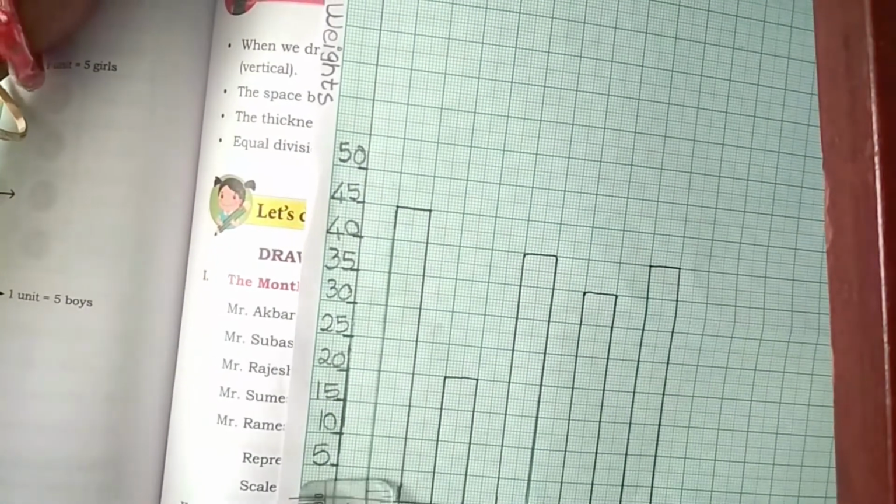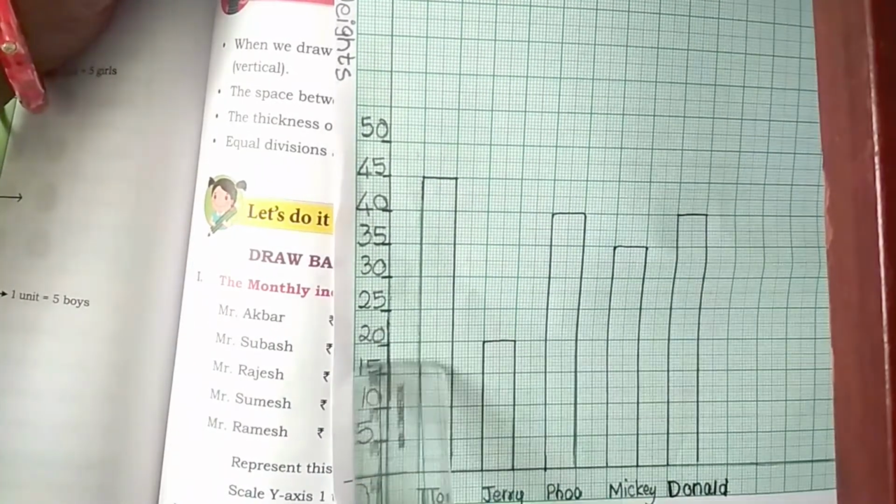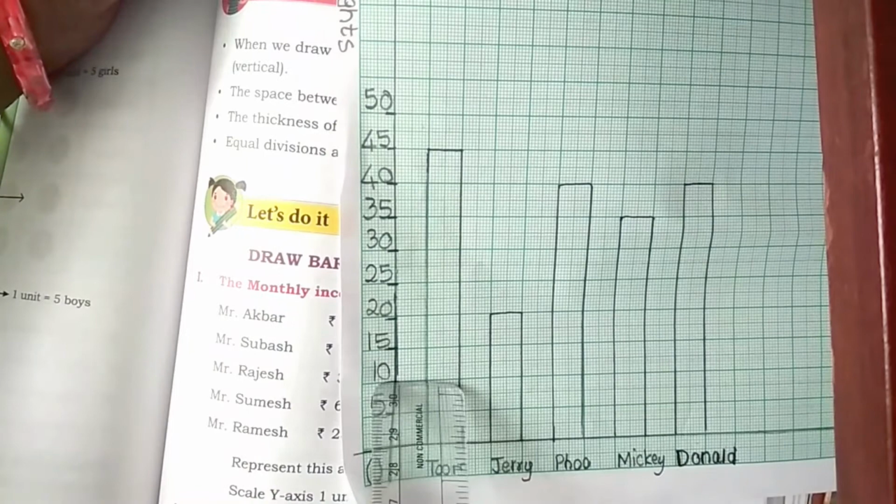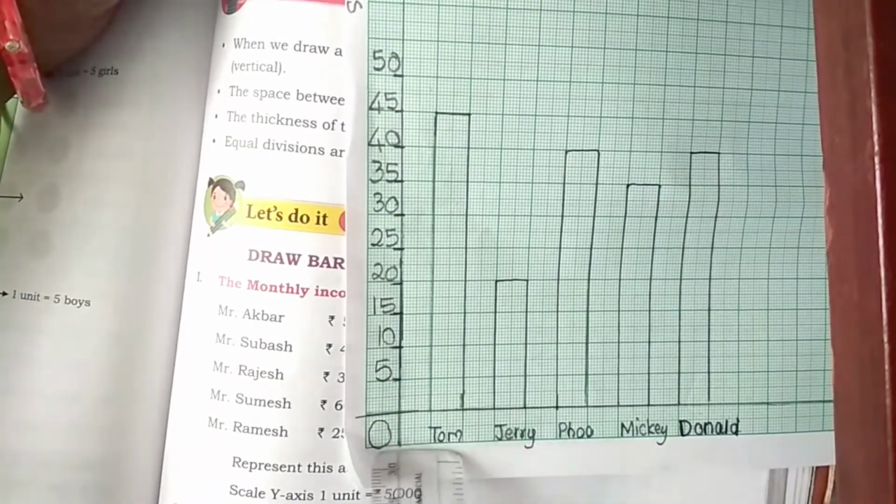These are all the units and each unit belongs to 5 kgs. The difference between all these units is 5 kgs. So 50 kgs, 45 kgs, 40, 35, 30, 25, 20, 15, 10, 5 and here is 0.